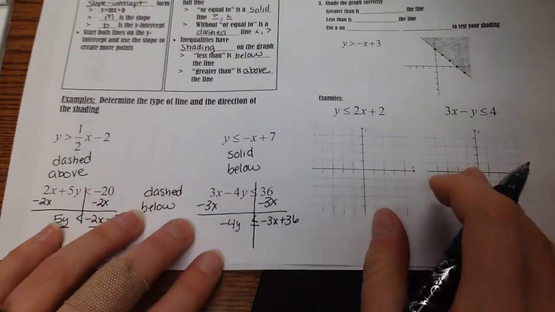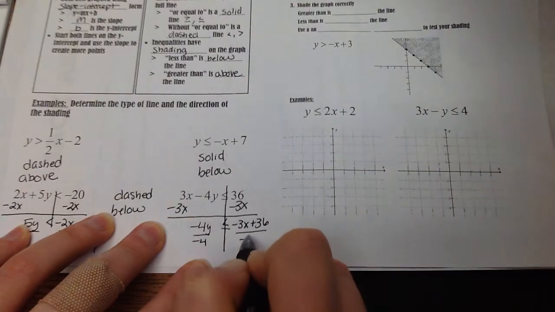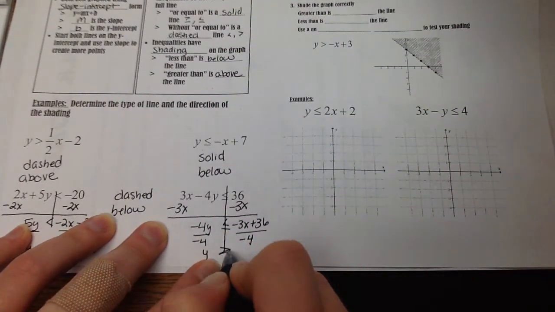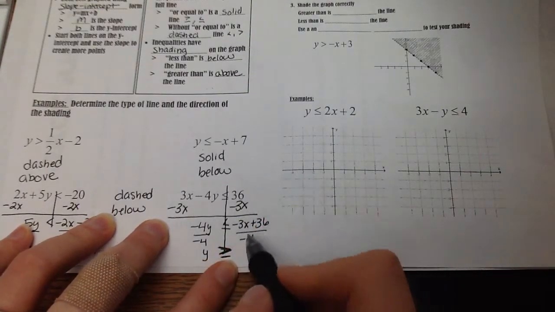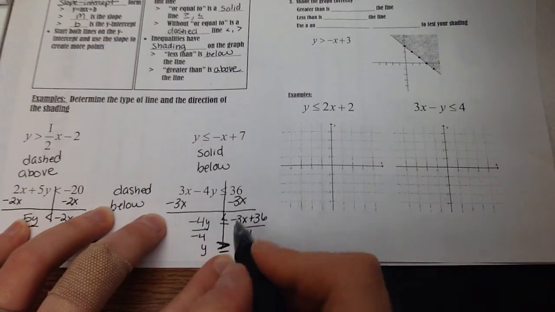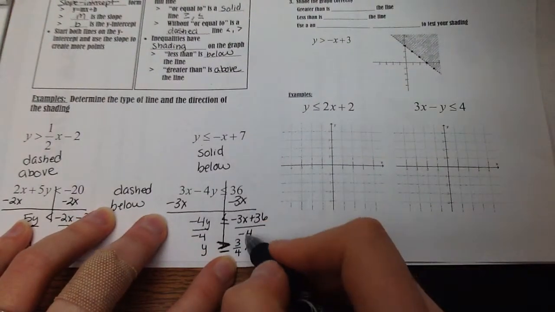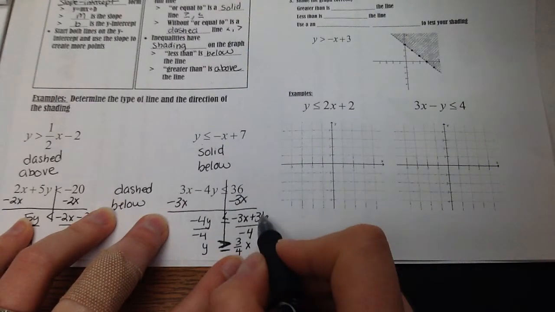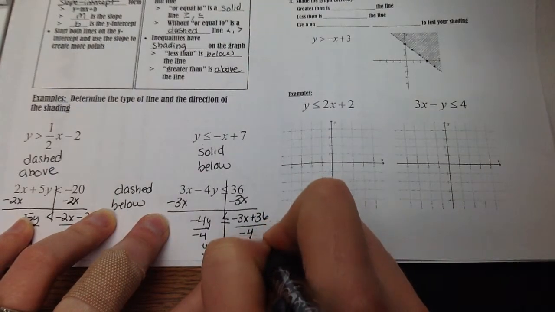To solve for y, I divide by negative 4 on both sides, and I end up with y is greater than or equal to 3/4 x, positive because a negative divided by a negative is positive, and then positive 36 divided by negative 4 gives me negative 9.